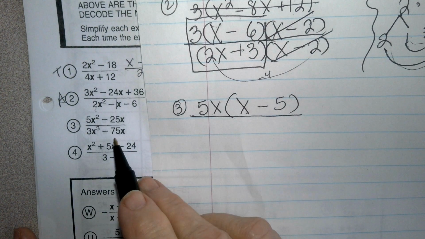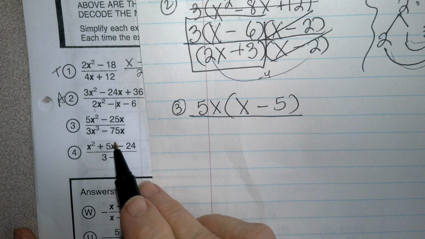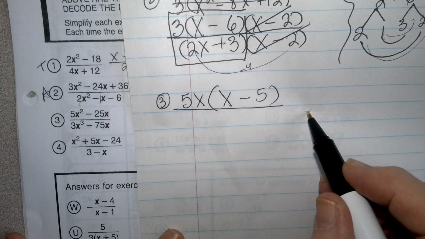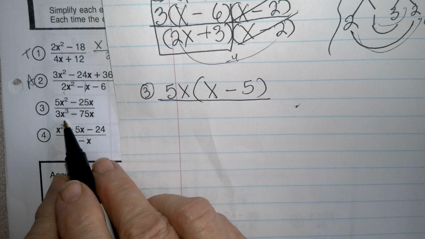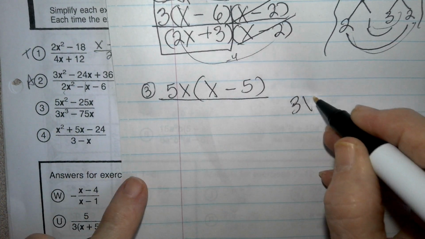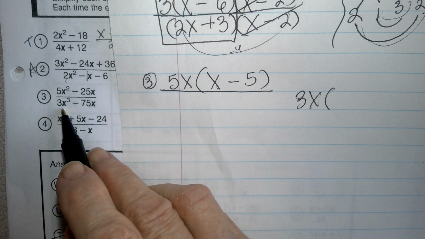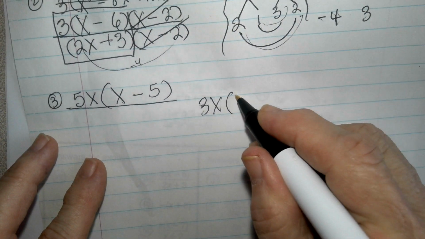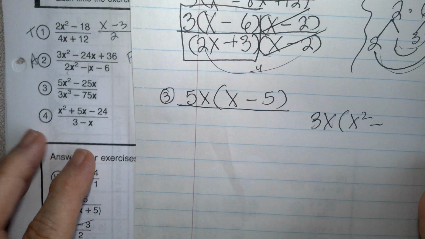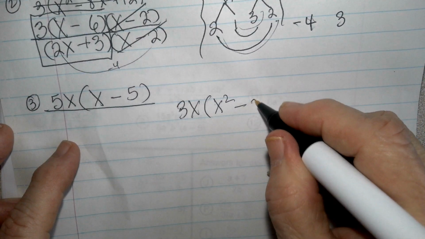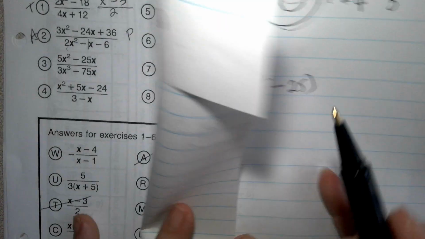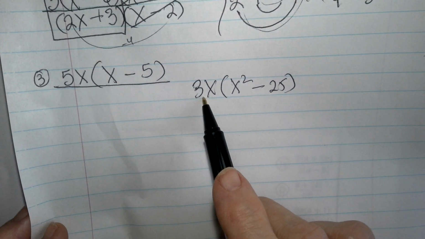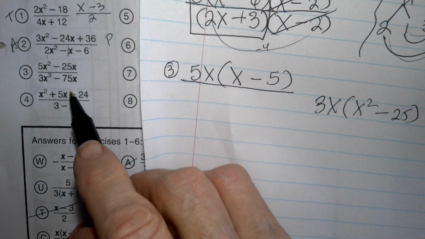Right. This one I have a feeling it can be factored again. So I think what I'm going to do is actually start it over here. So what can come out is a 3 and a what? 3 and 1x. And what's left is, who knows what's left? X squared minus what? Minus 25. So again, 3x times x squared is our 3x cubed, and 3x times negative 25 is our negative 75.